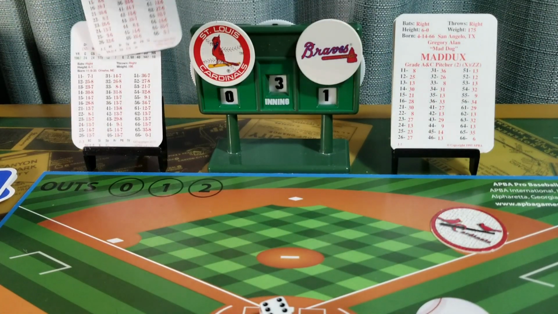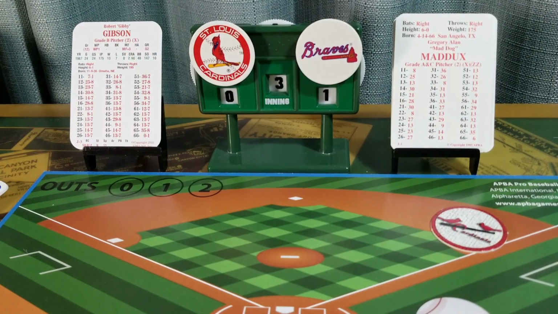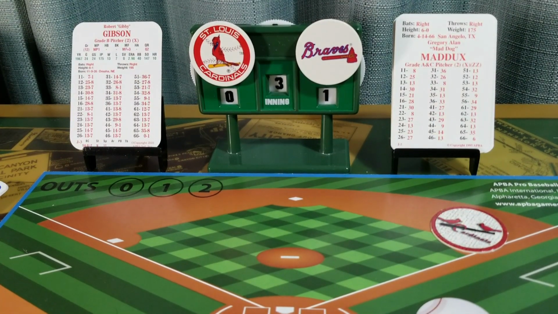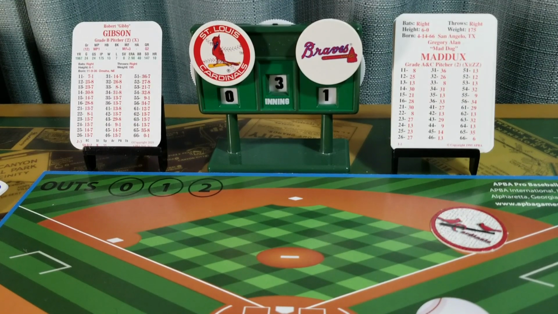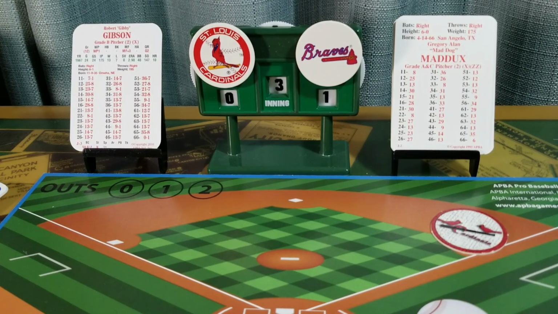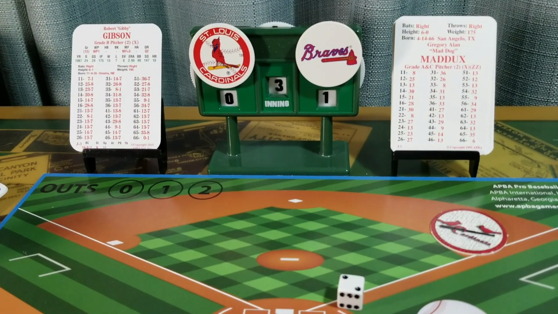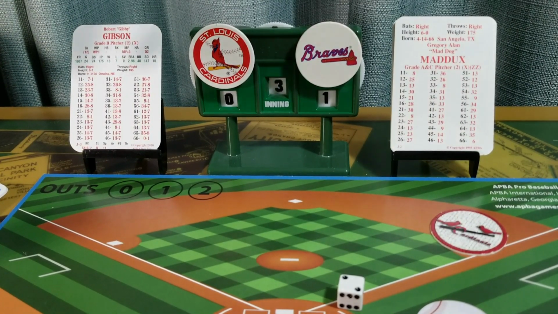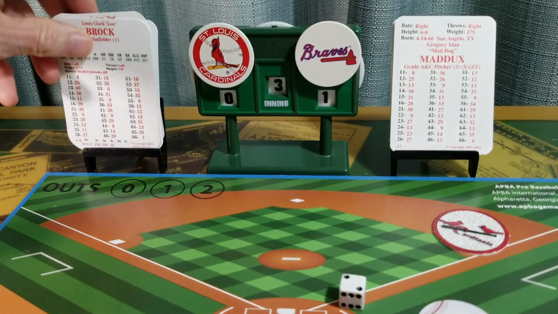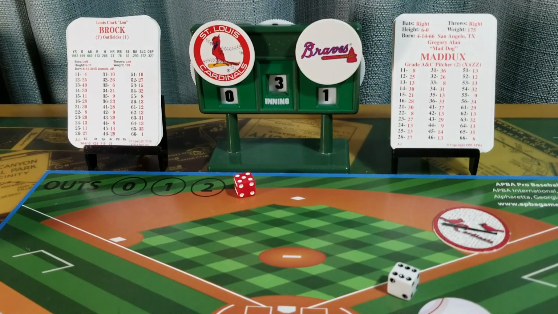Bob Gibson, a .204 lifetime hitting pitcher. Quite a few 13s on his card, so I'm not going to hit and run. And I don't want to bunt. I think we'll let him swing away. Here's the pitch to Gibson. 42. It's a swing and miss, strike 3. So it's first out. And Lou Brock. 56 is a strikeout.